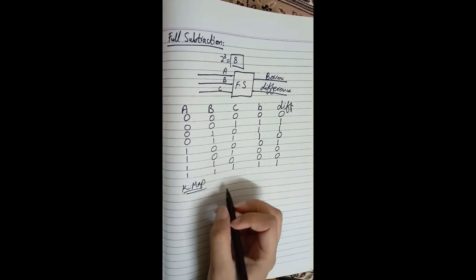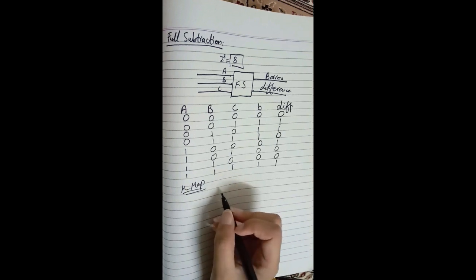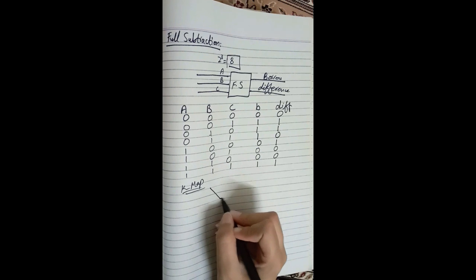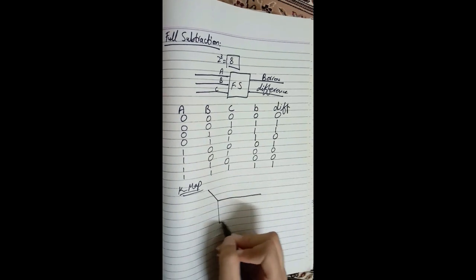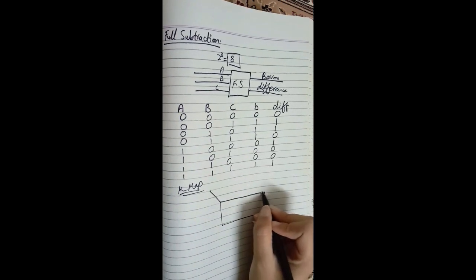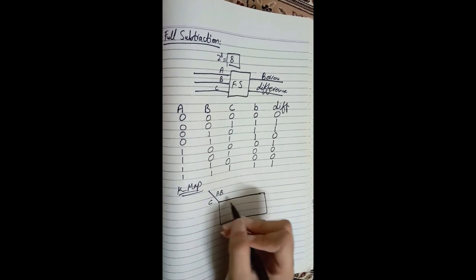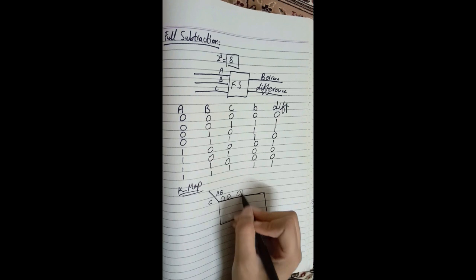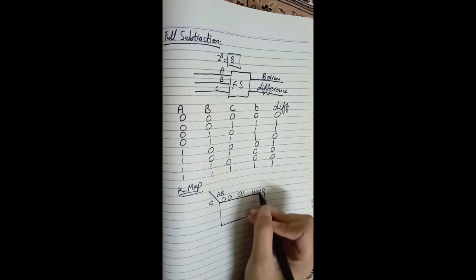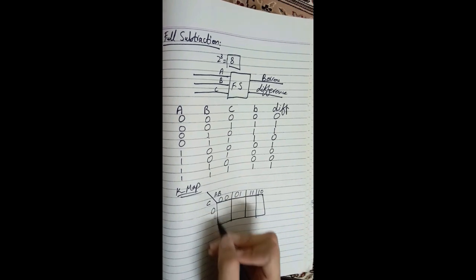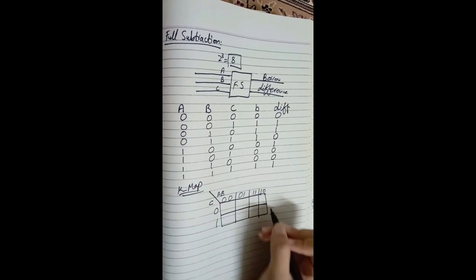Now we will make the K map for it, for the full subtraction. First we will draw for borrow and then for difference. Then for the borrow we have A, B and C, 0, 0, 0, 1, 1, 1, 1, 0 with 0 and 1.